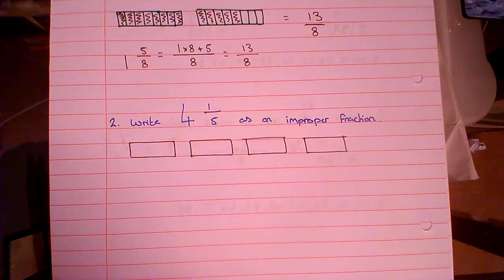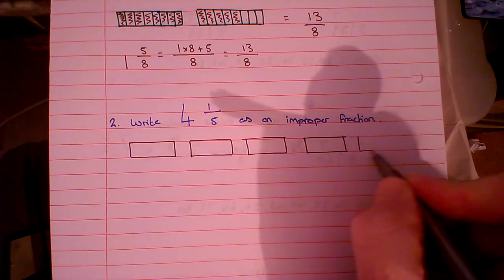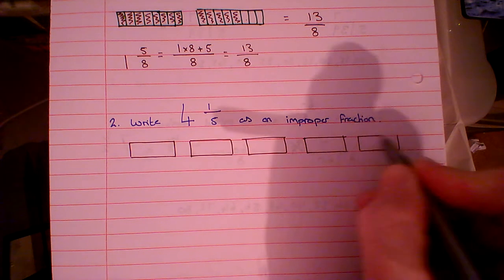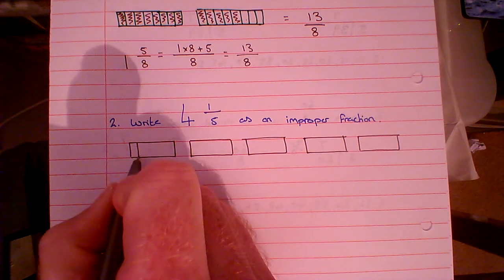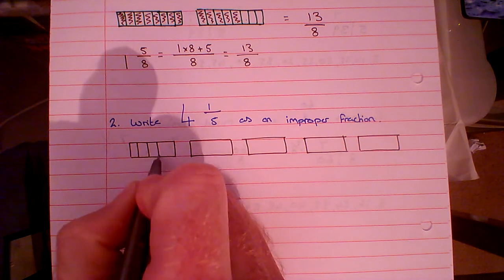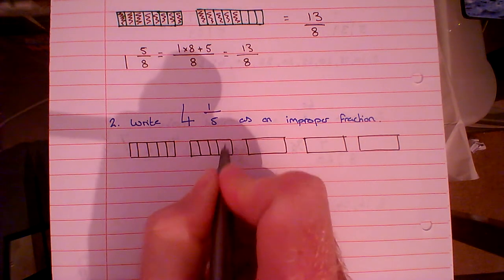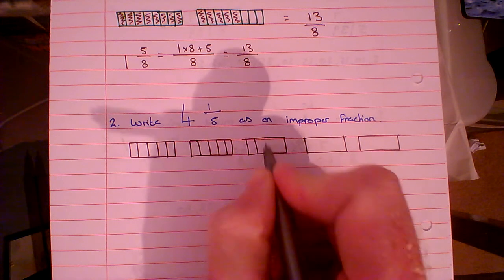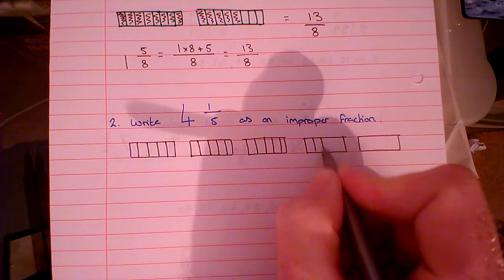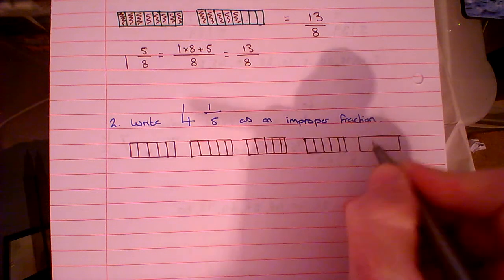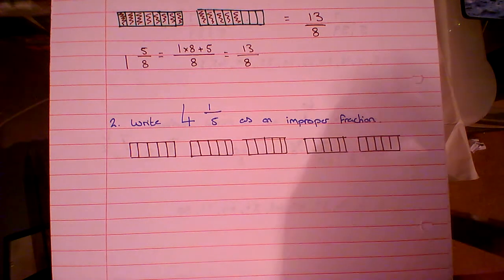And I've got a little bit of another one, so I'm going to draw one more, and split them up into fifths because 5 is the bottom number. 1, 2, 3, 4, 5 for each rectangle.